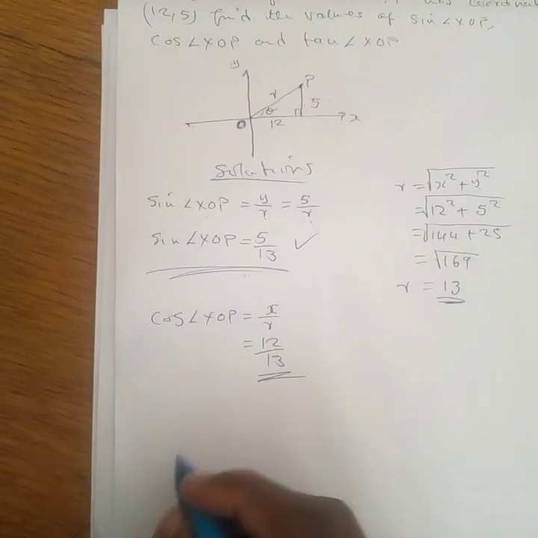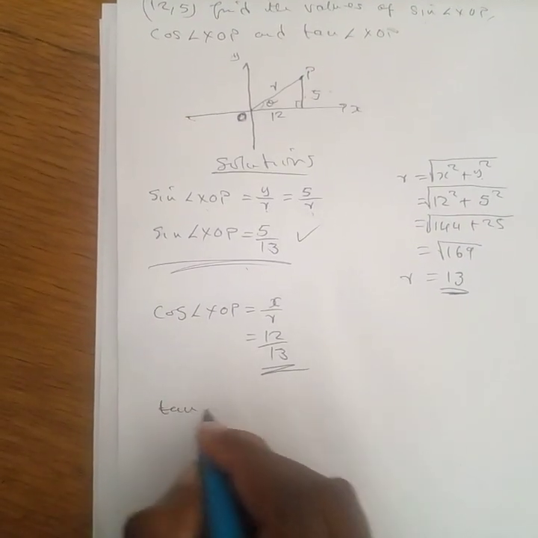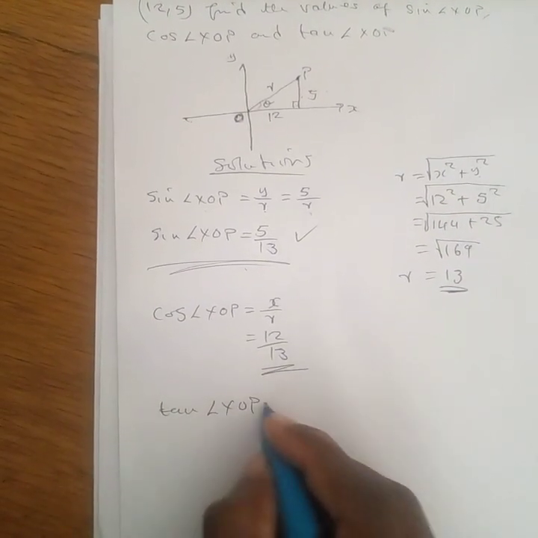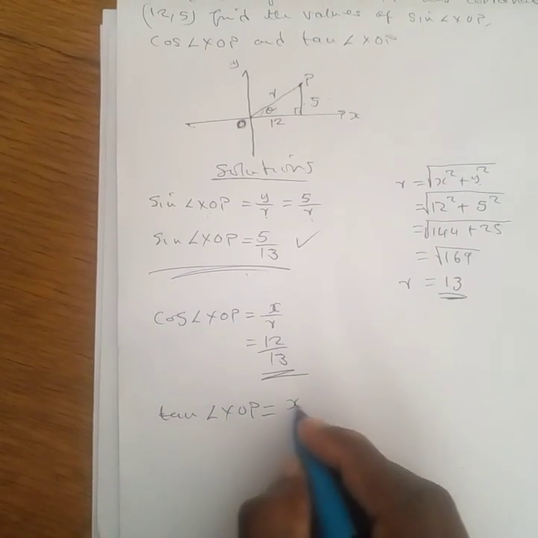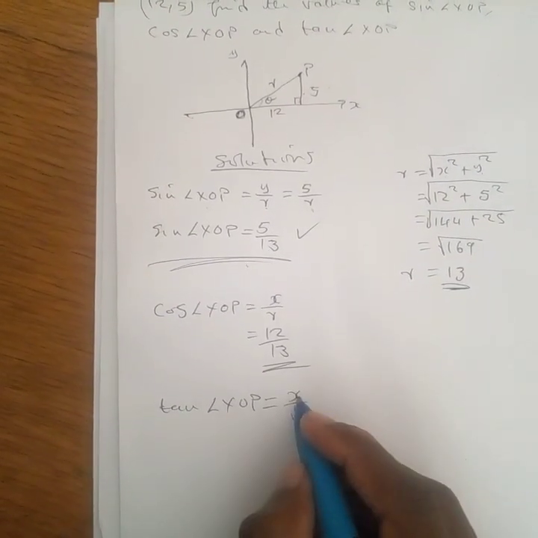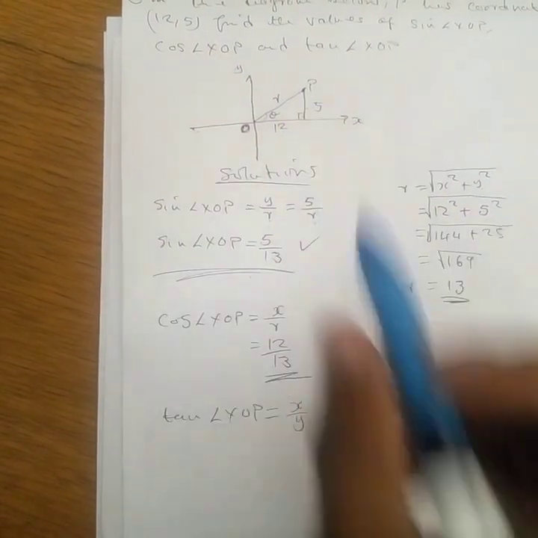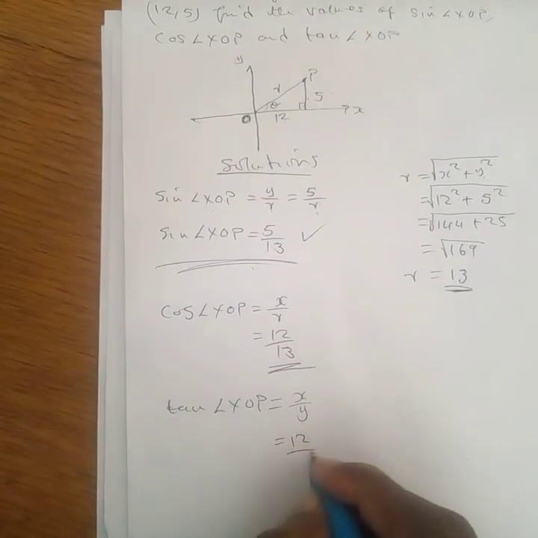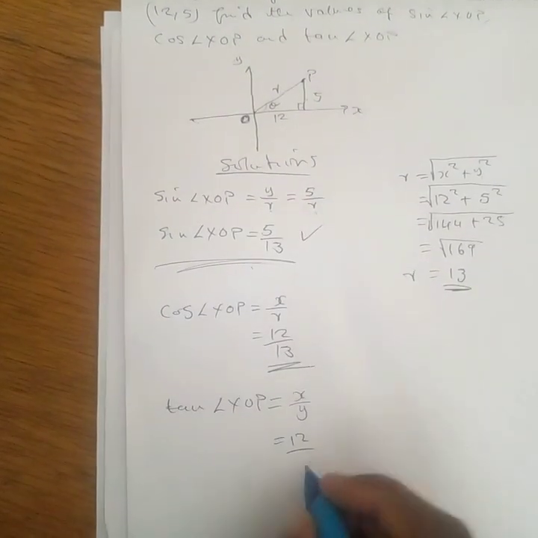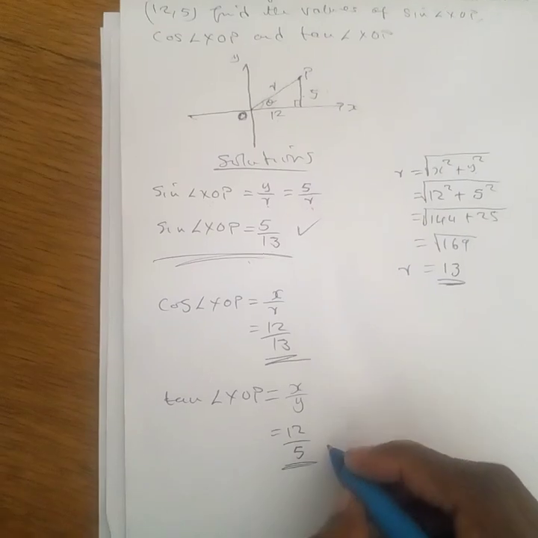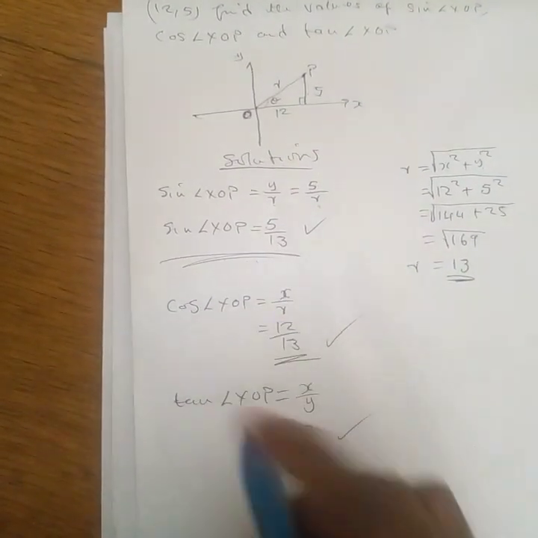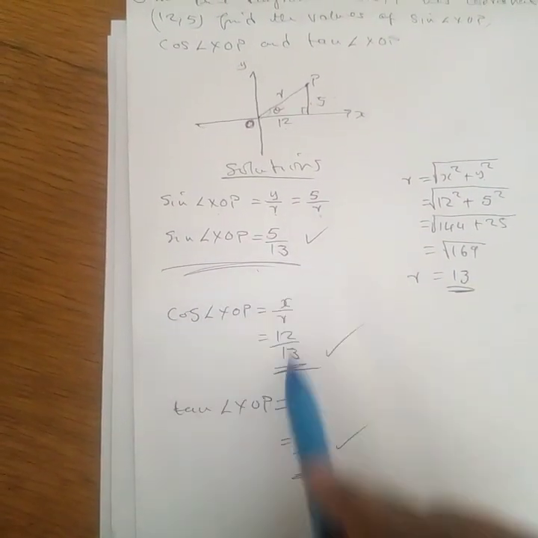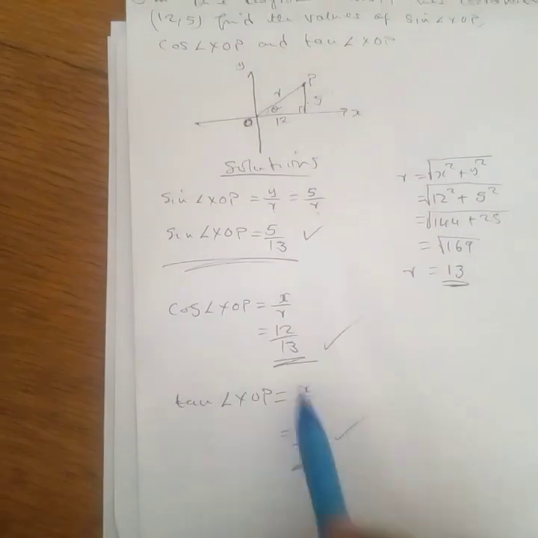You end just there. And tan of x or p is the same as, what is the ratio? x over y. What is the value of x? The value of x is 12. So we write 12 over, what is the value of y? 5. And we end here. So these are the correct answers. This is how you are going to leave your answers in paper 1. Okay, so in paper 1 you are done.